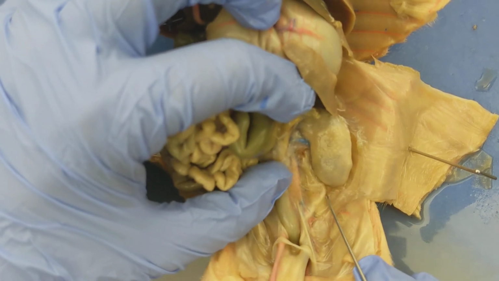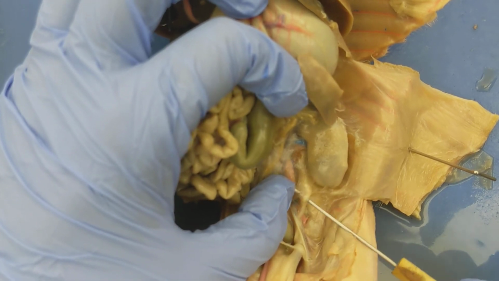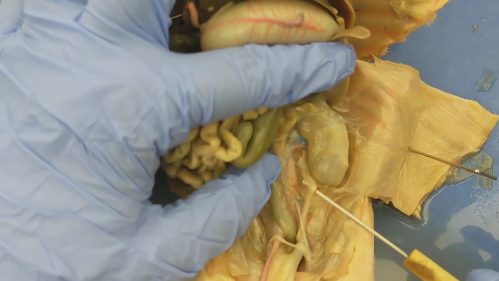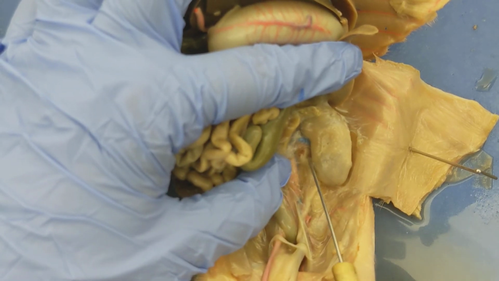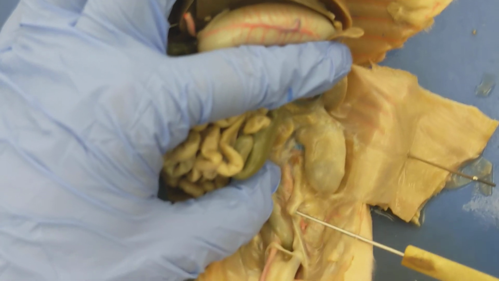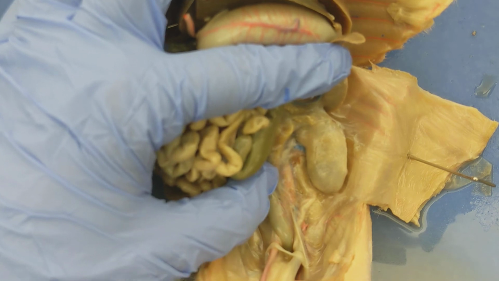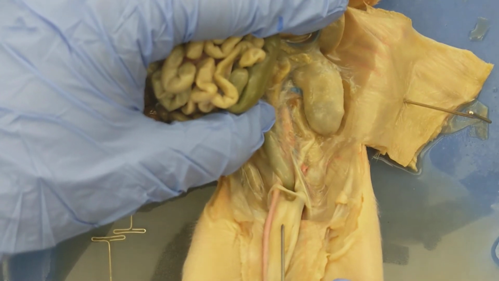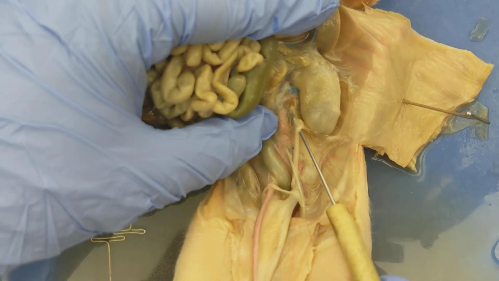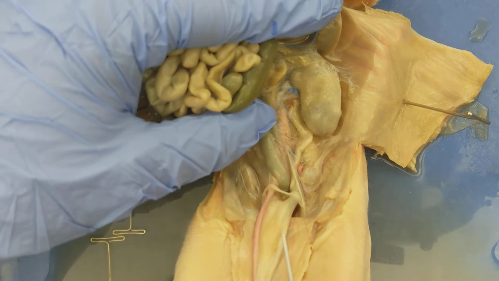And you can see there is a small tube that descends from the kidney. I'm going to lift up this tube with my probe. So here's that tube. This tube is called the ureter. And what it's going to do is carry urine from the kidney all the way down to the urinary bladder, which is right here. So again, kidney, ureter, this tube, and then we've got the urinary bladder.